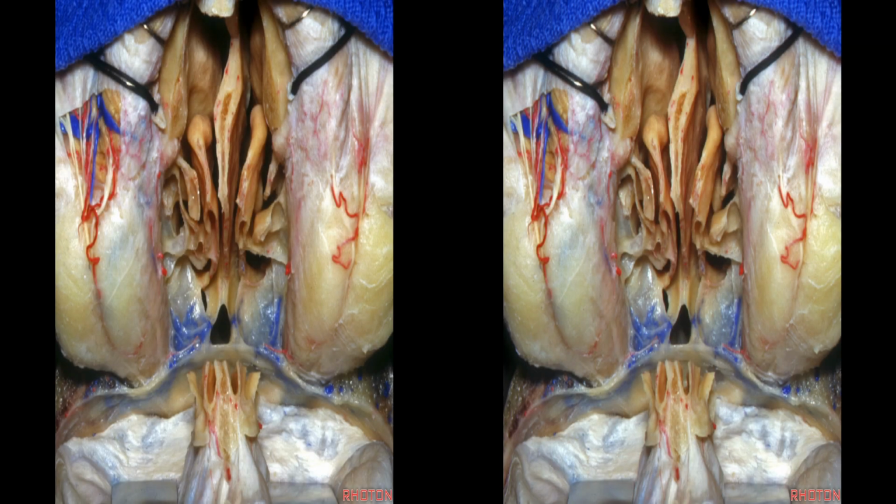Here we've done an osteotomy around the cribriform plate, but that usually doesn't lead to preservation of olfaction. What arteries are these? These are anterior ethmoidal.